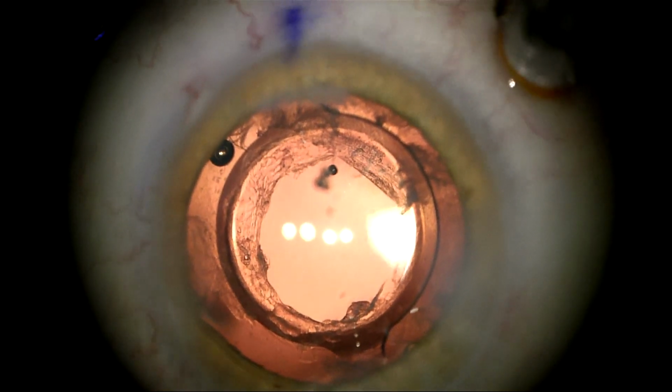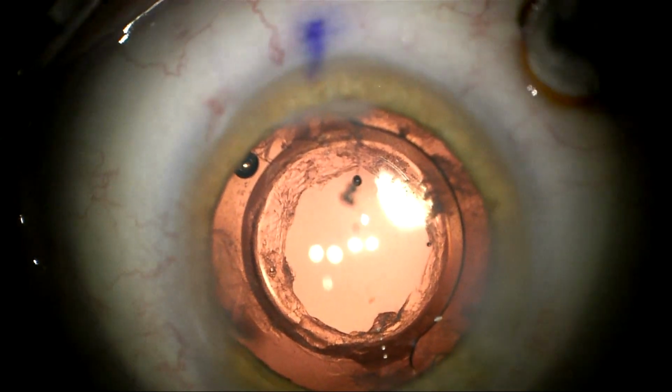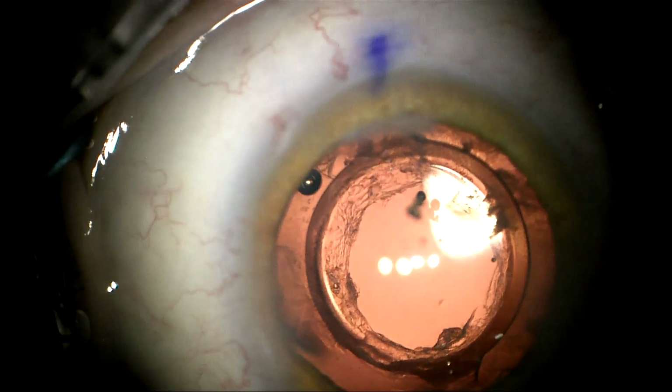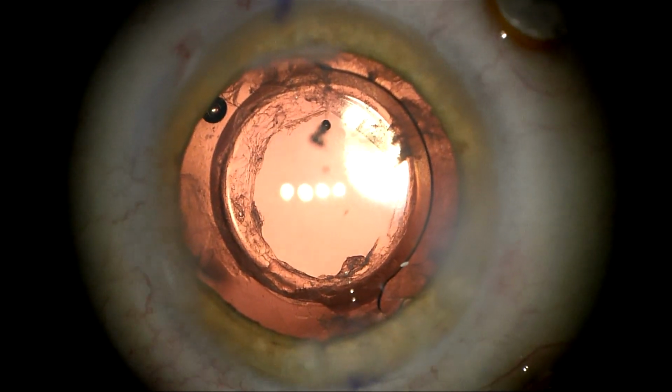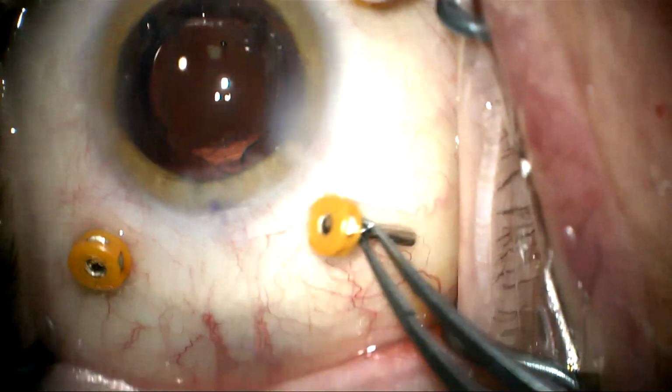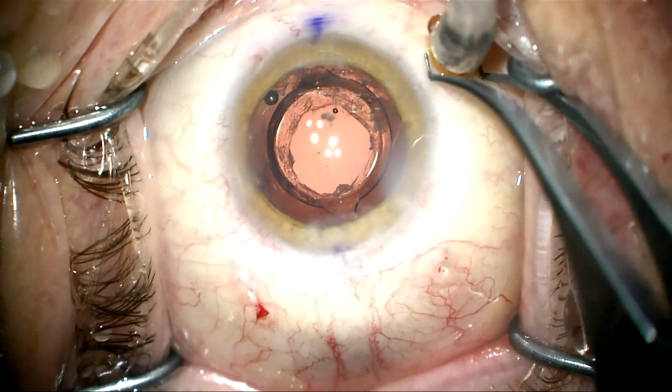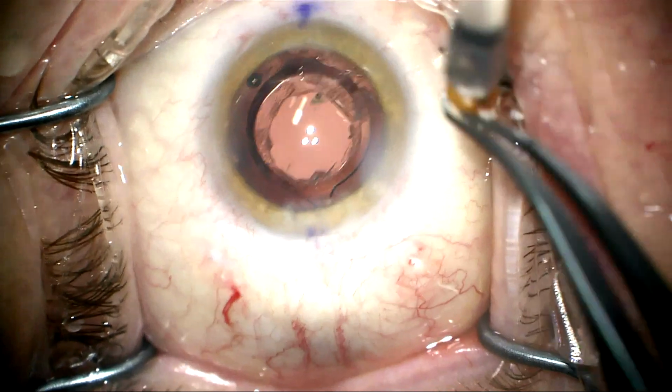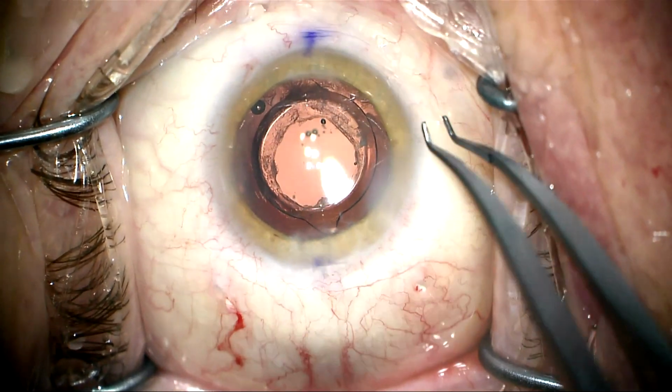Now looking with the red reflex view, you can see the anterior capsule rim at 6 o'clock, and this demonstrates that the lens is indeed on the proper axis and in the capsular bag equator. The trocars are removed and the case is completed.